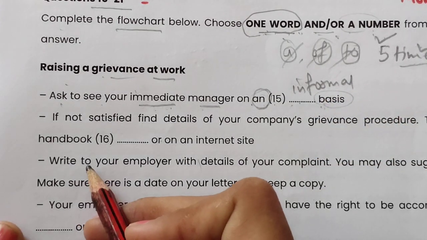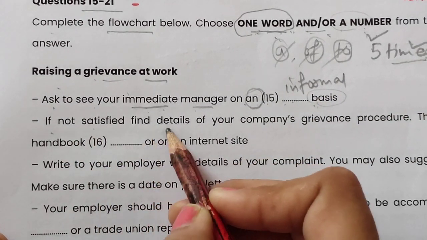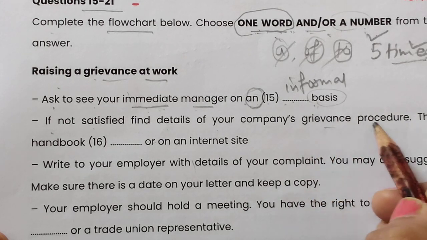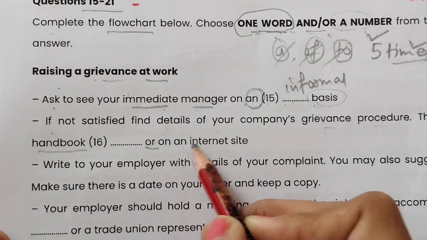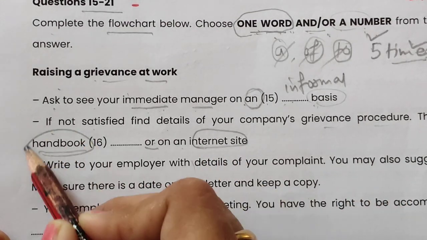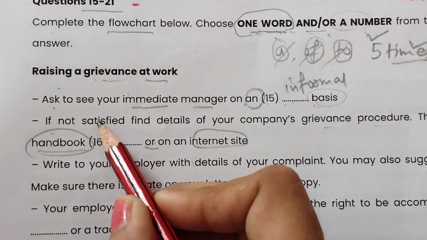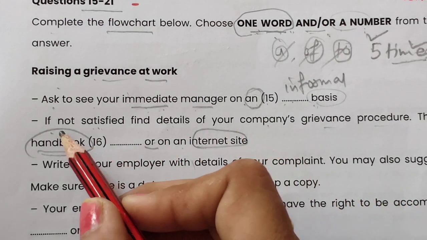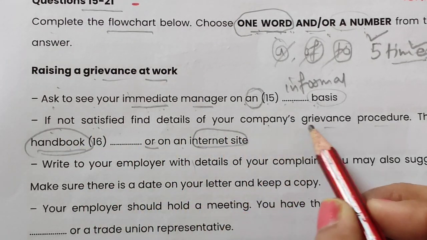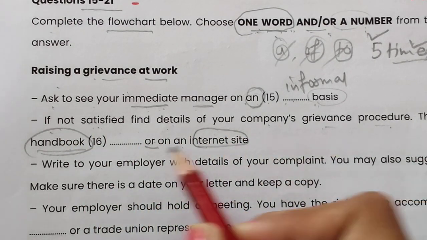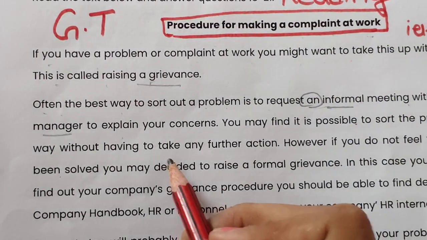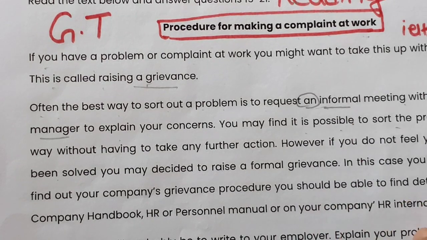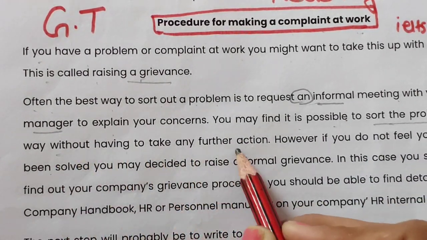Okay, coming to second number. If not satisfied, find details of your company's grievance procedure. This may be in a handbook or an internet site. So these are 2 words I will be looking for, but of course we have to read the statement also. Let's look at the internet site. It is possible to sort out the problem without further action.